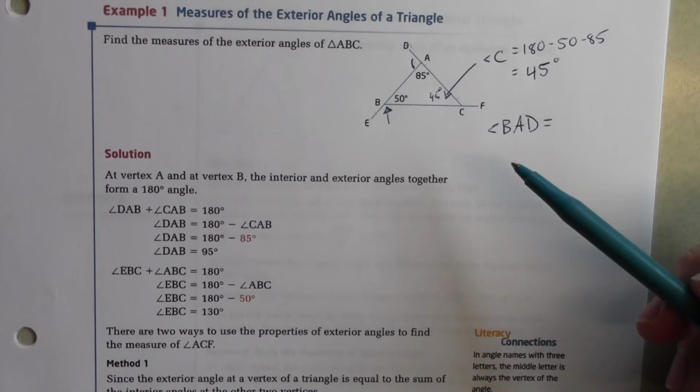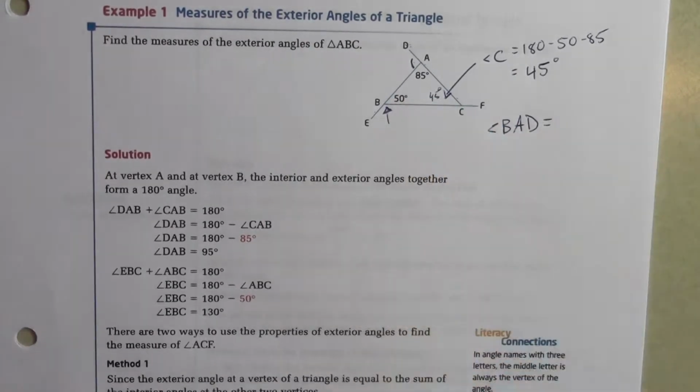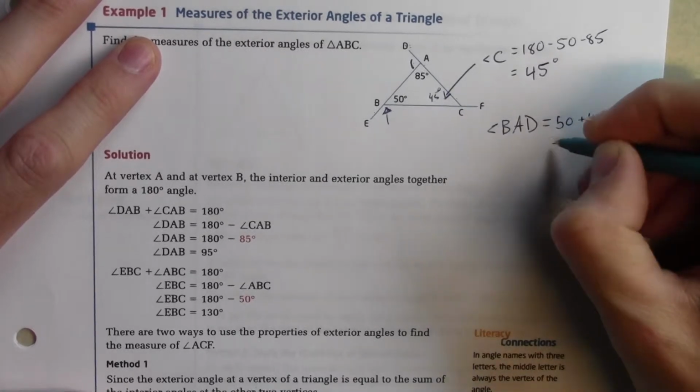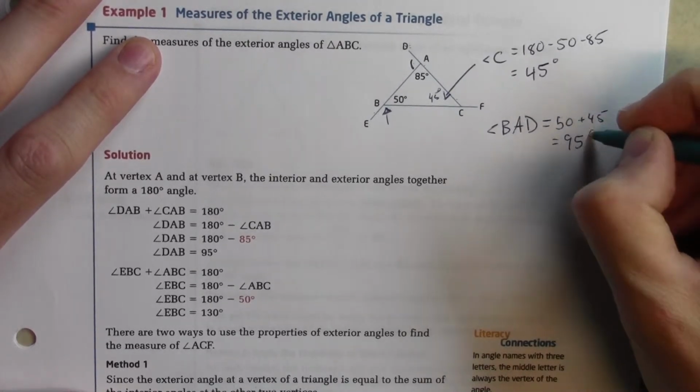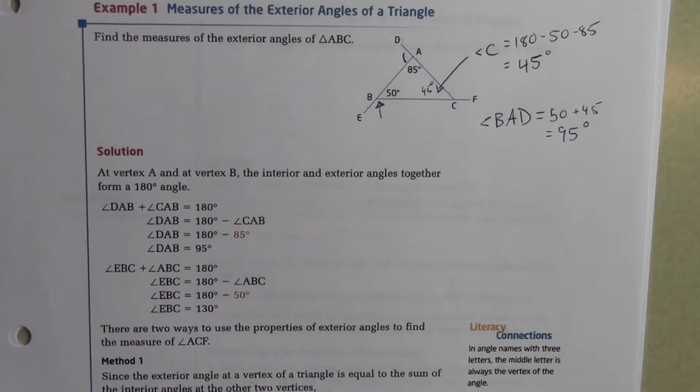Okay, yeah. How? Because the interior angles of a triangle have to be equal to 180. Yeah, you just added these two up, right? The sum of the interior angles opposite that angle, right? I hope that's what you did, right? So it's just 50 plus 45. Minus 84. Yeah? Could you just subtract 85 from 180? Yes. Yeah, you could have done it either way.